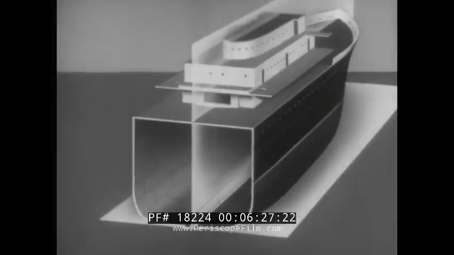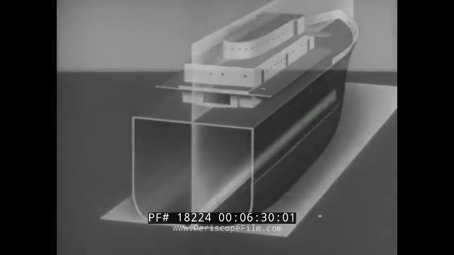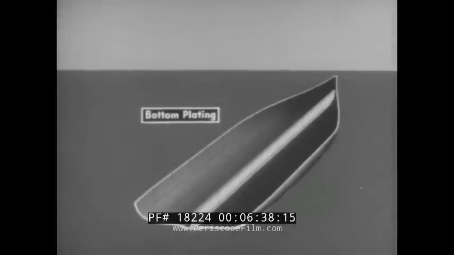This vertical member, joined to the flat keel at the center line, is known as the center vertical keel. Its symbol is CVK. Both the flat and vertical keel run the entire length of the ship. Joining the flat keel on either side is the bottom plating of the ship.